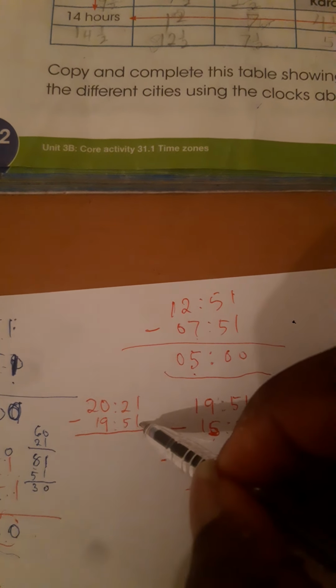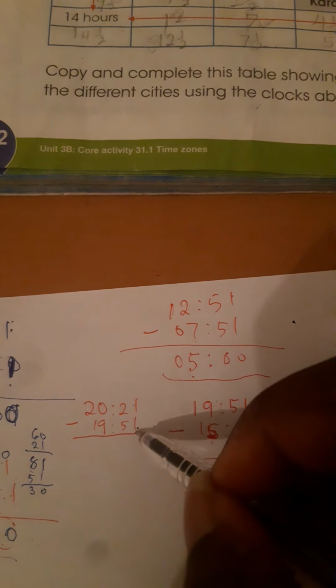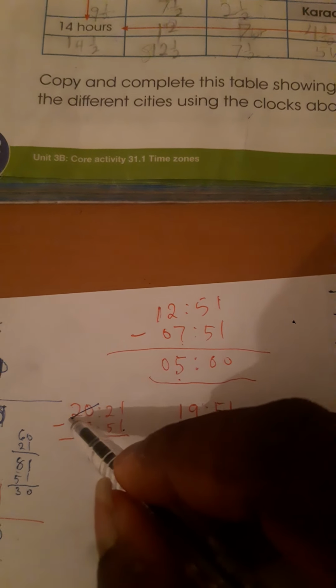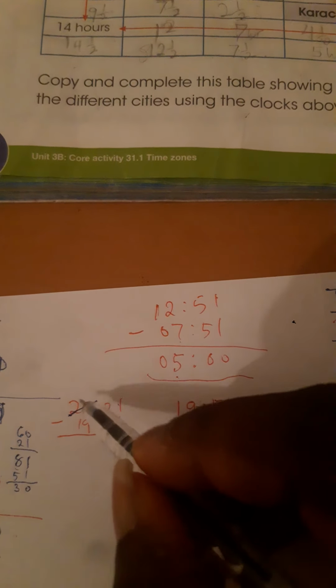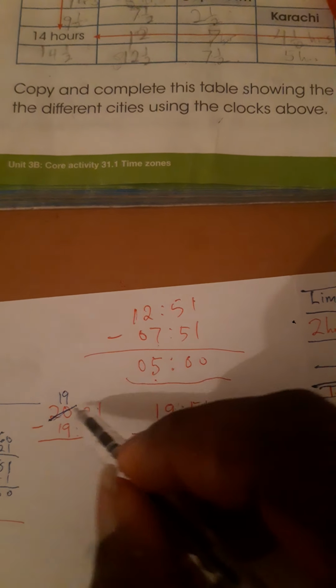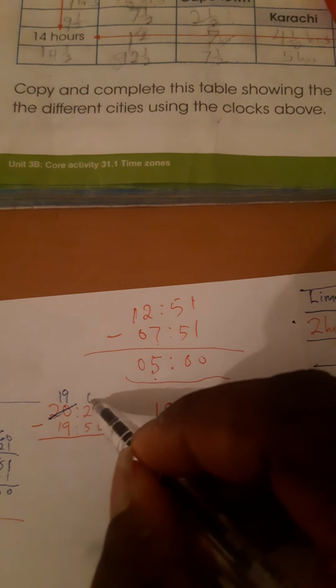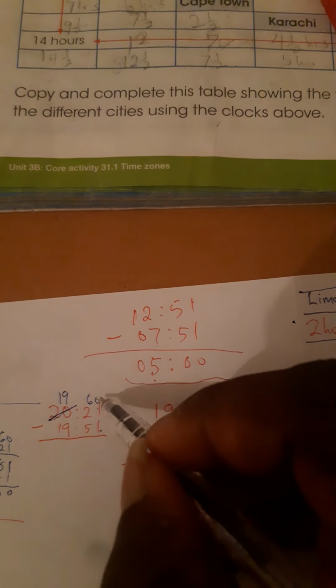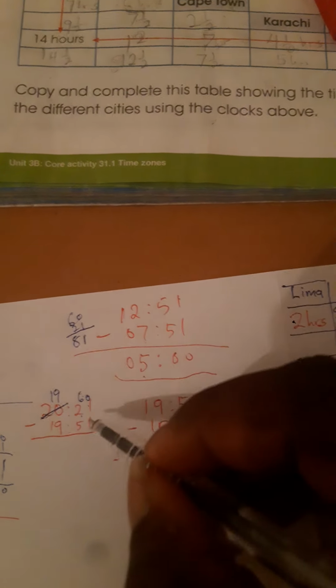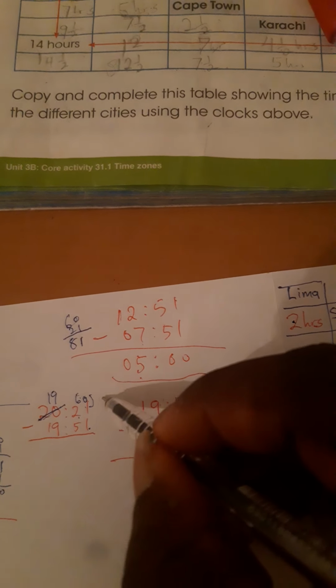Now 21 is not bigger than 50. So what do you do? You take 1 hour from here. If you take 1 hour from 20, you are left with 19. Now that 1 hour you took is 60 minutes. You bring it there. So you plus 60 and 21 together, you have 81.